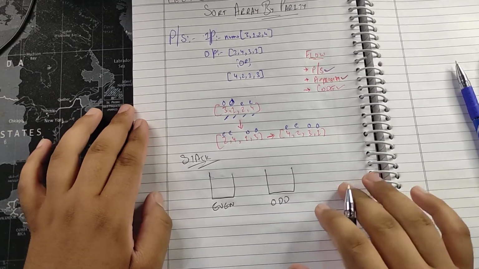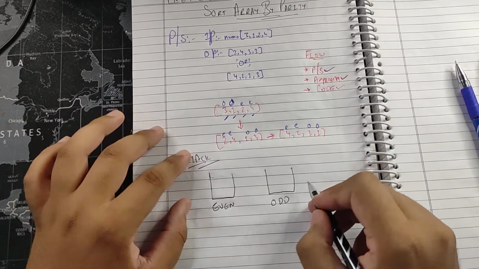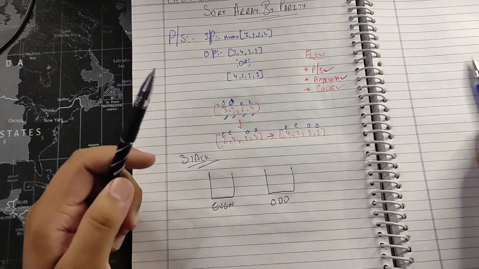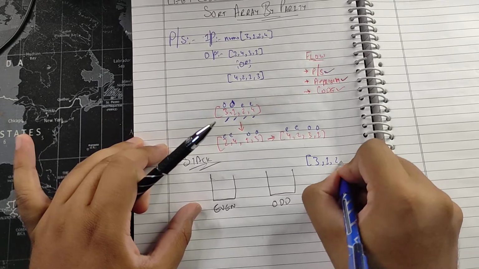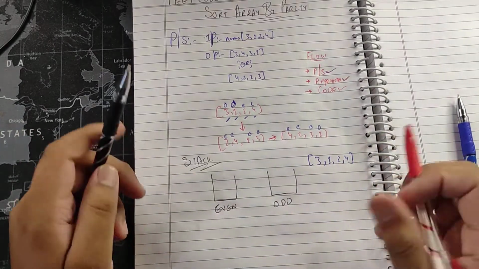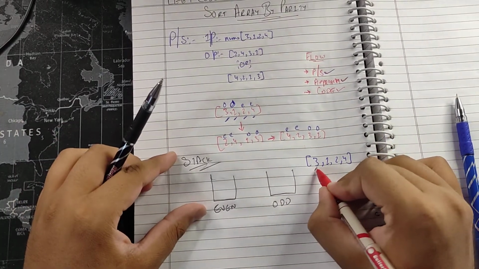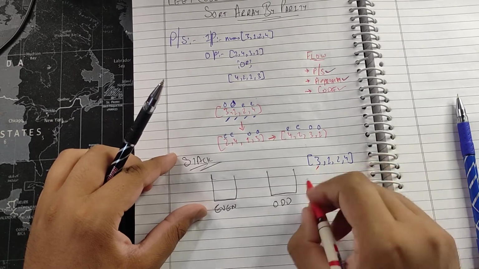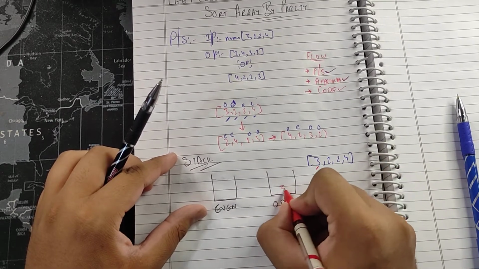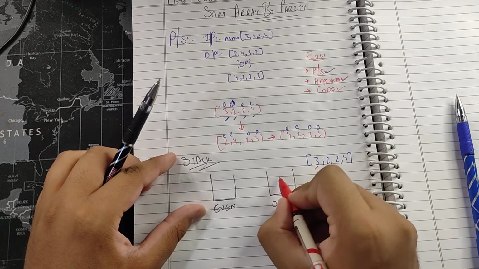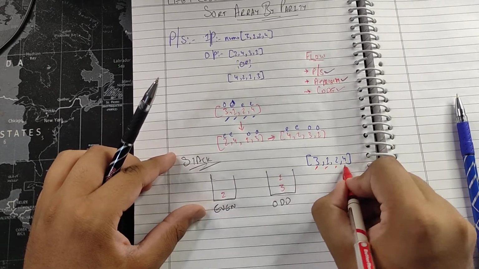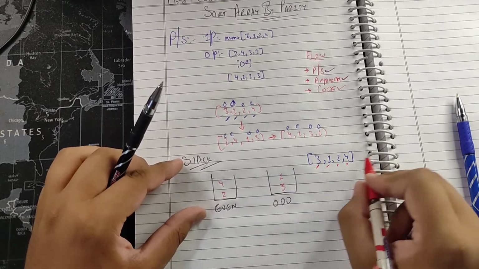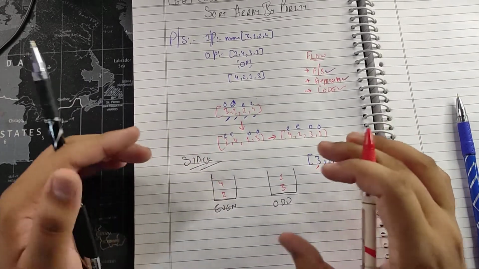Now after creating this, let me write my input over here: 3 1 2 4. I will check if the value I find is odd. If it is odd, I will put it in my odd stack. If I again find an odd one, I will put it in my odd stack. If I find an even one, I will put it in my even stack. If I find an even again, I will put it in my even stack. That's how we're going to completely fill our even and odd stacks.